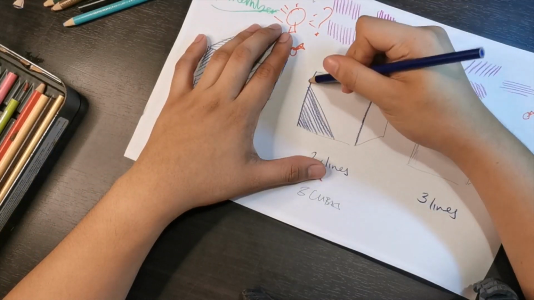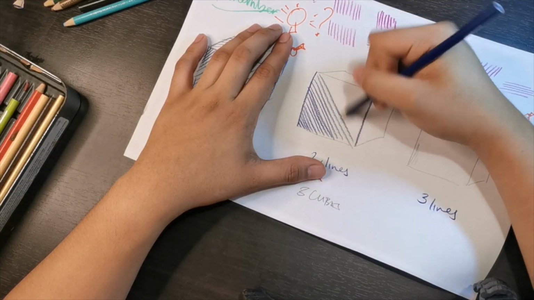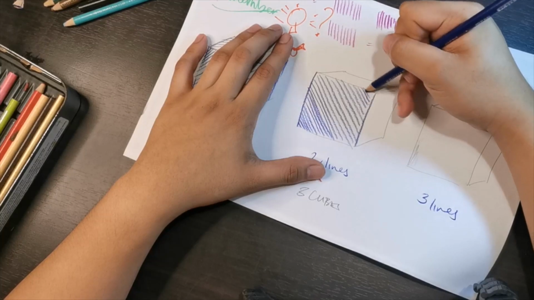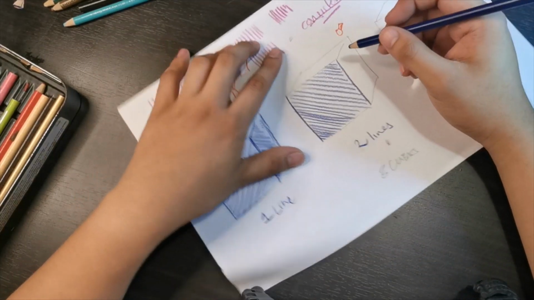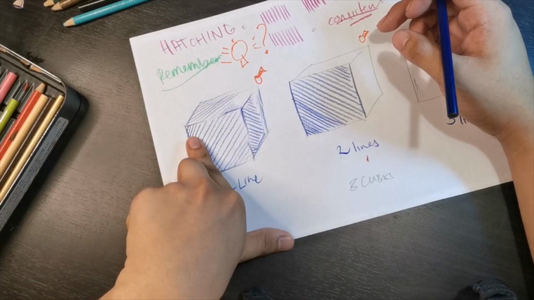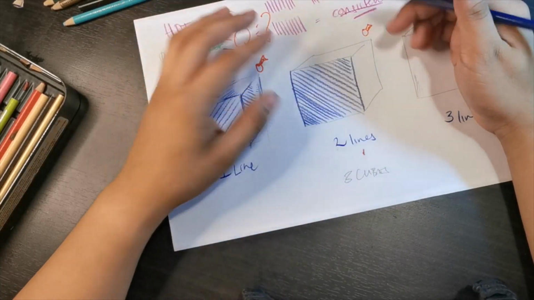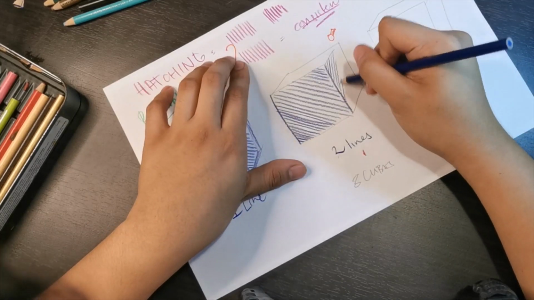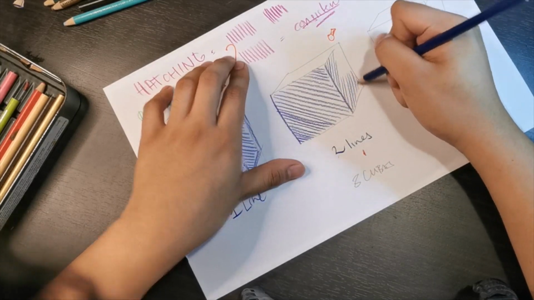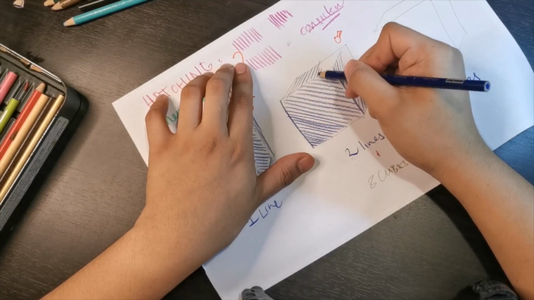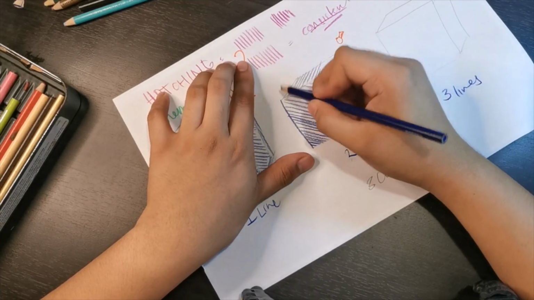Now you can alter the distance between the lines, but make sure that their distances are consistent pa rin. Because altering the distance can make it darker, okay? I'm putting in my first layer of hatching.